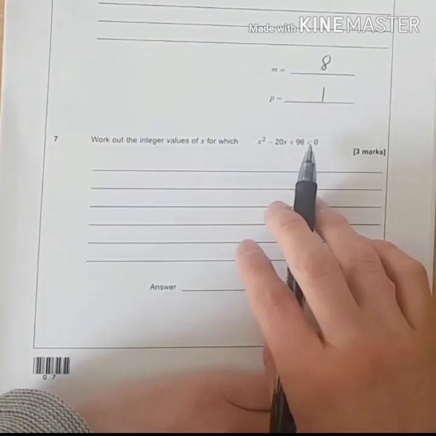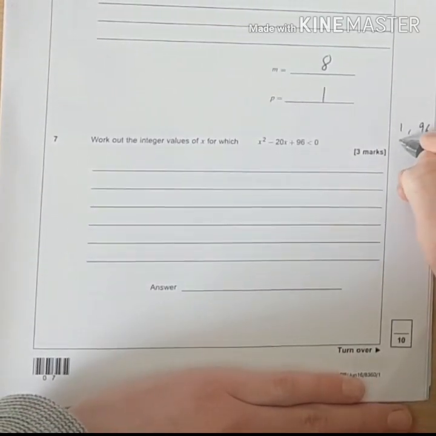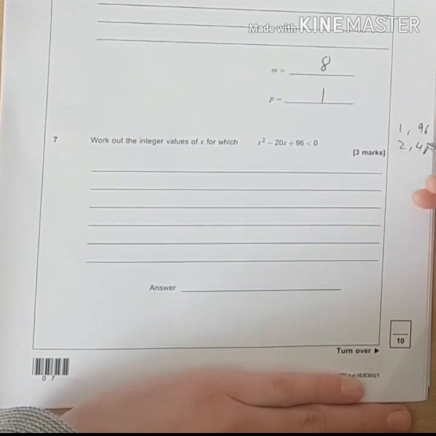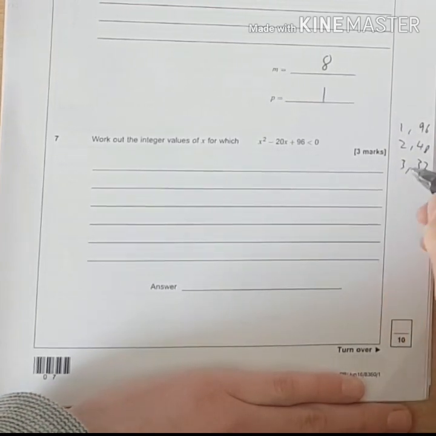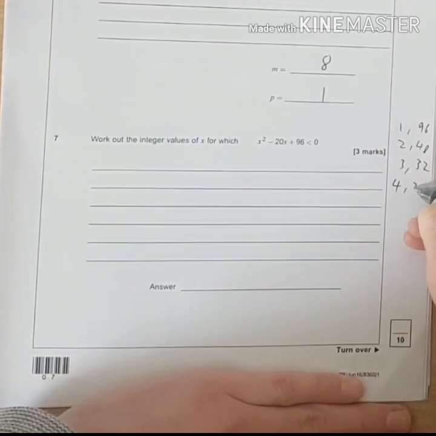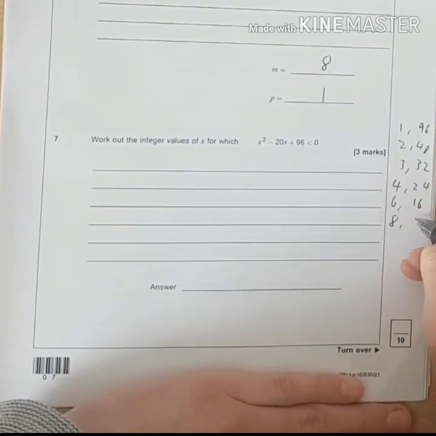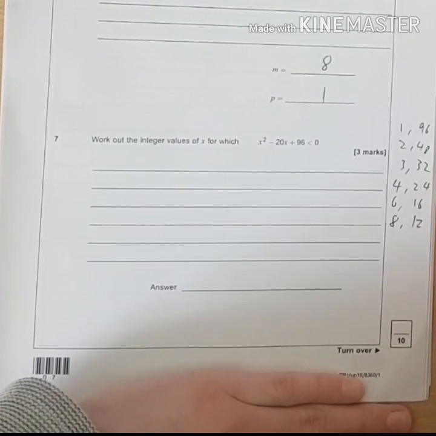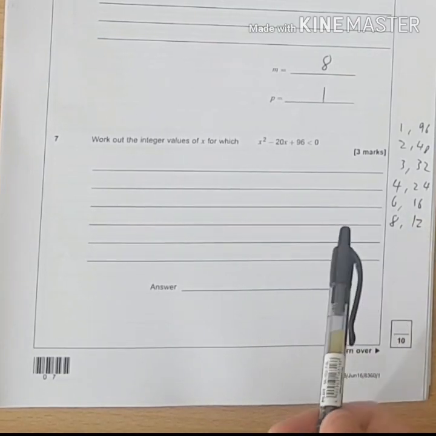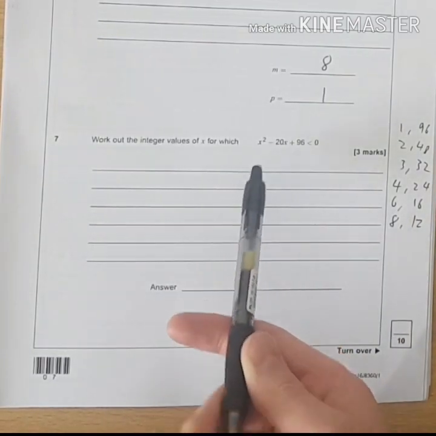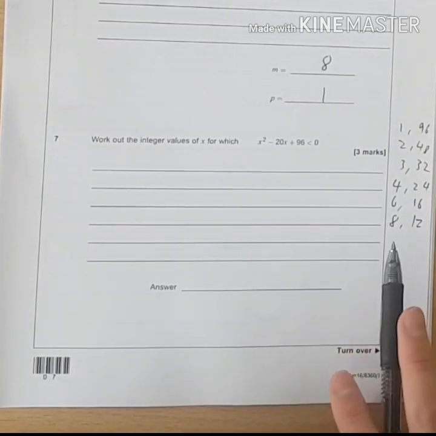So we can write down all the factors of 96. So we have 1 and 96, 2 and 48, 3 and 32, 4 and 24, 6 and 16, 8 and 12, and I believe that's it. Out of all these, there is only one which can add to get minus 20x, and they can multiply to get 96, and that is 8 and 12.